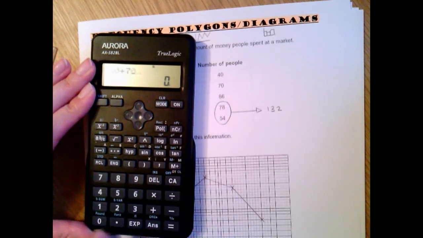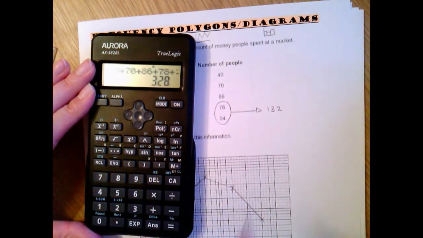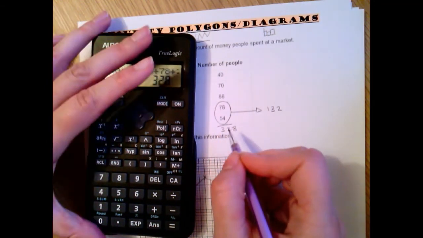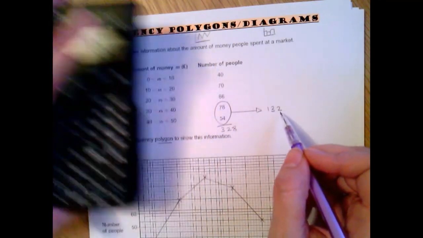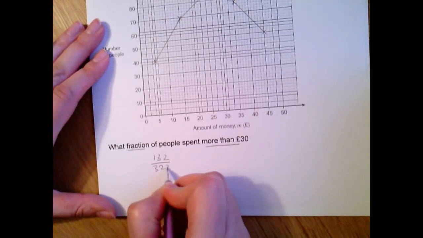So 40 plus 70 plus 86 plus 78 plus 54. So that totals up to 328 then. So as a fraction that would be 132 out of 328.